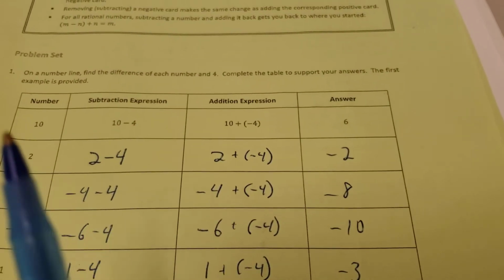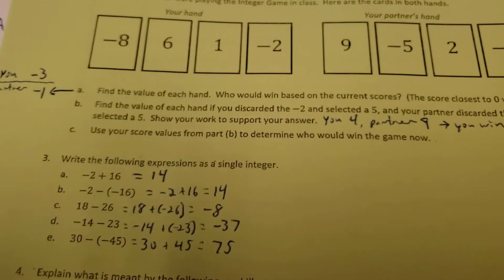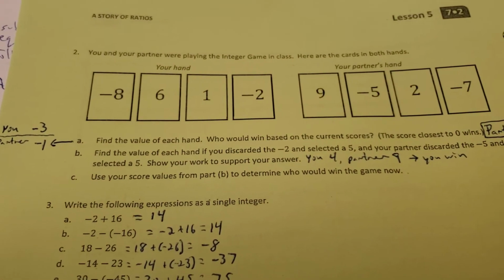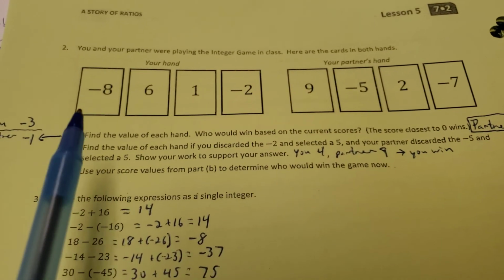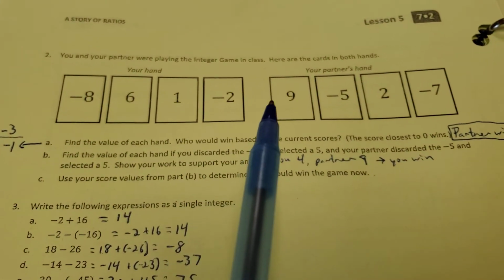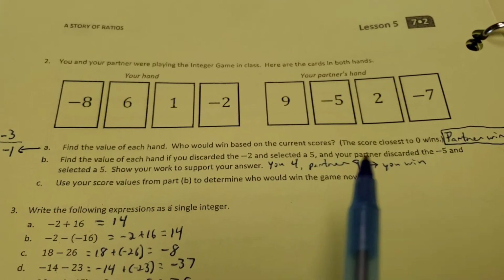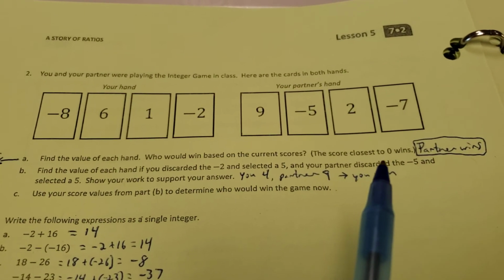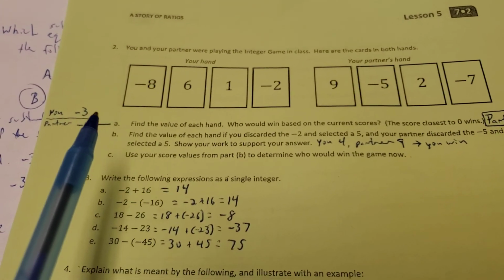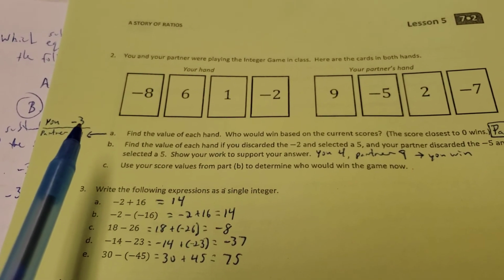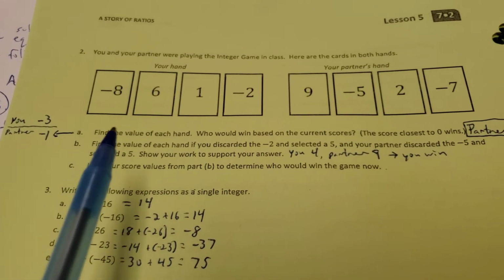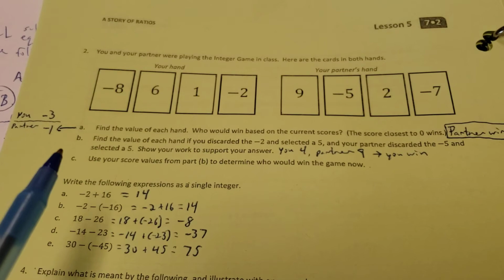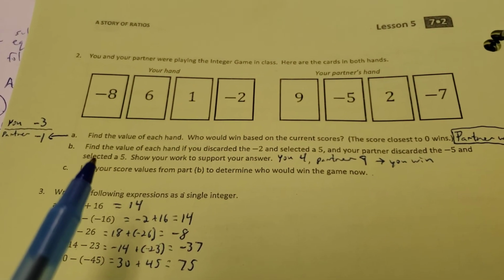All right. And let's take a look at some other problems here. It says you and your partner are playing the integer game in class. Here's your cards for both hands. Okay, your cards, you had 4 of them. Your partner's, they had 4 of them. Find the value of each hand, and then who would win based on the current scores. Closest to 0 wins. Now you, if you total up your 4 cards, negative 3. Your partner's at a negative 1. So that means your partner's the winner. They're closer to 0. A negative 1's only 1 number away from 0, and you're 3 numbers away from 0.